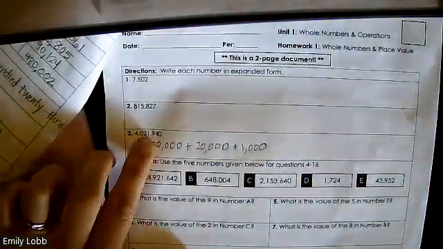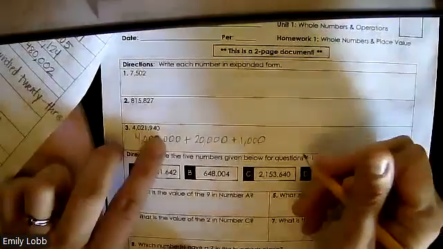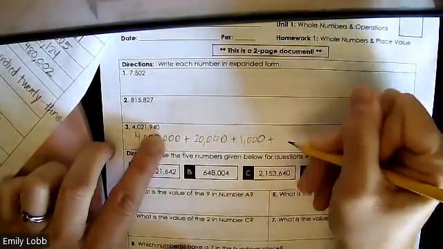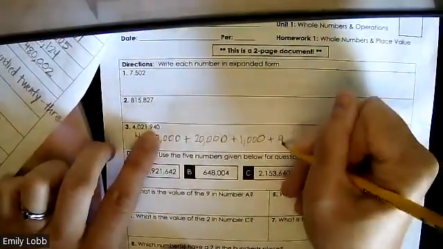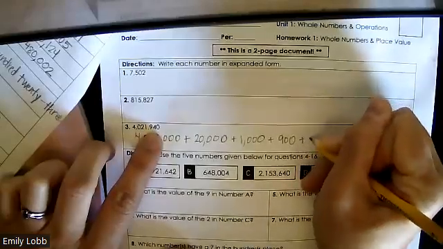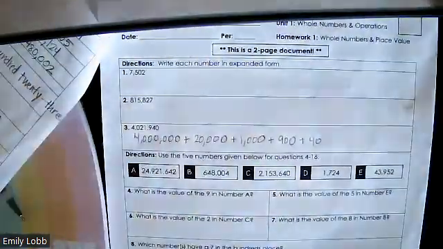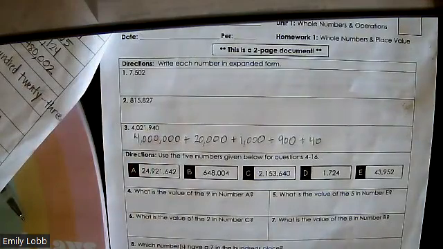This is page 3 in your packet, should be done. If not, be sure you're writing quickly. This 9 is worth 900, and this 4 is worth 40. There's nothing in the ones place, so then we're done. So that's what you should have done for 1, 2, and 3.